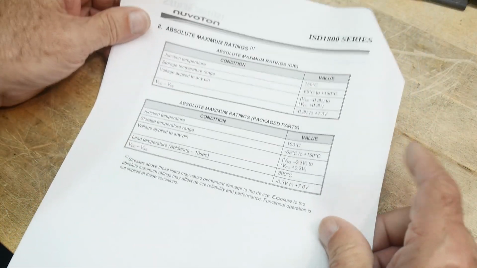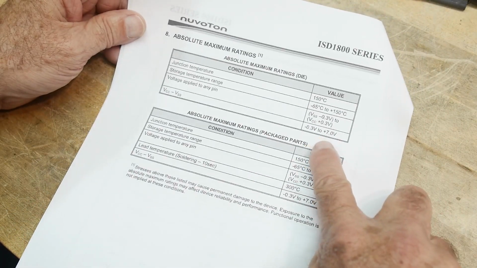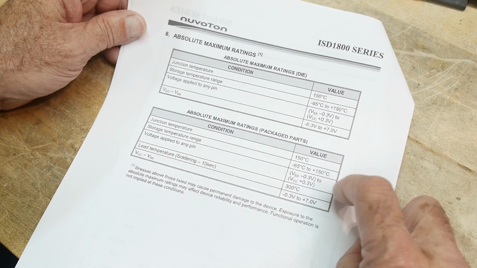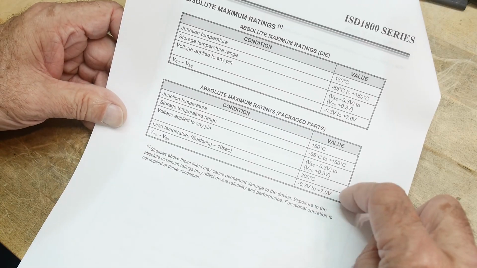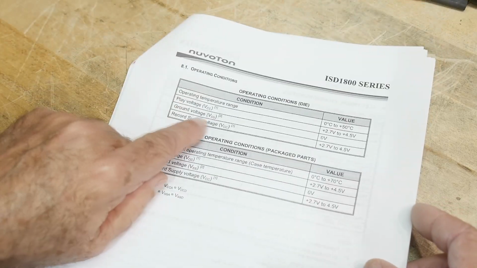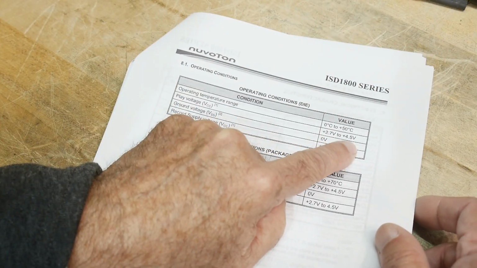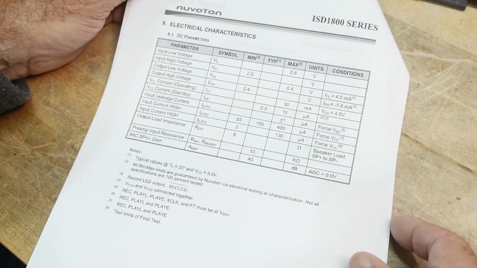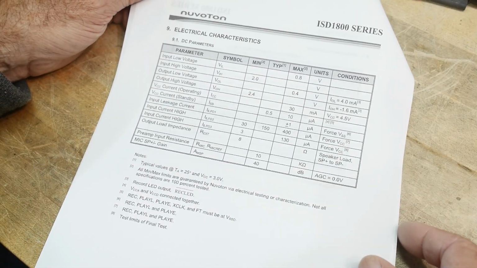Boring. Okay, what kind of voltage do we need here? Let's see. Absolute max. I guess it'll operate up to 7 volts. Play voltage, yeah, 2.7 to 4.5. Okay, so not up to 5 volts, 4.5. Okay, so 3.3 is legitimate. Typical characteristics, 4 milliamps.